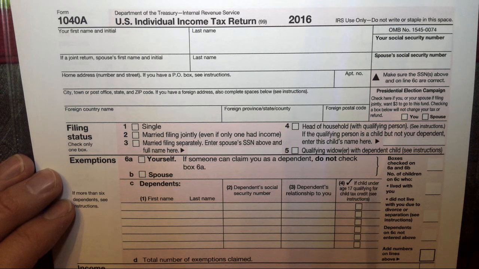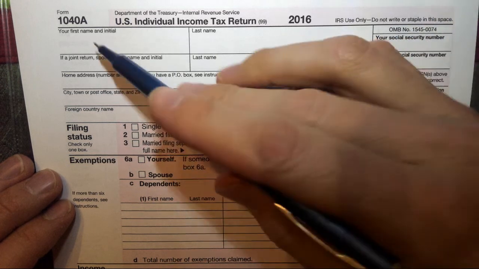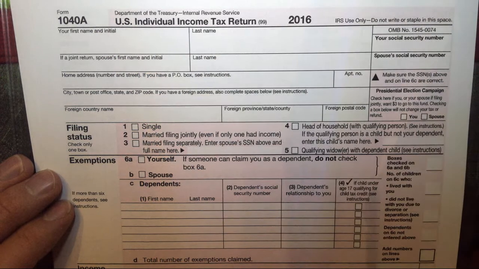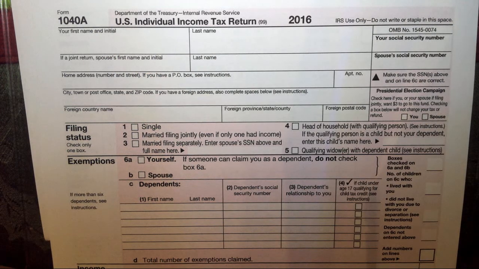Okay, we have some quick videos regarding the next U.S. tax return form, and this is the 1040A. So you've already done the 1040EZ, and again, it's an easy form. You're only dealing with about a dozen lines or so, but that form will only work in certain cases. And when you graduate from college or high school, whatever, that's good enough.